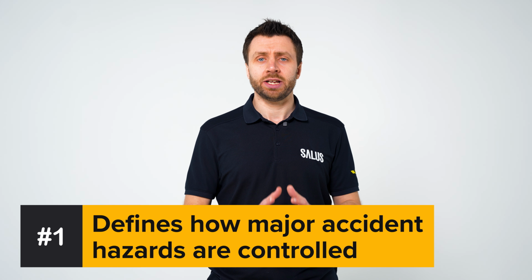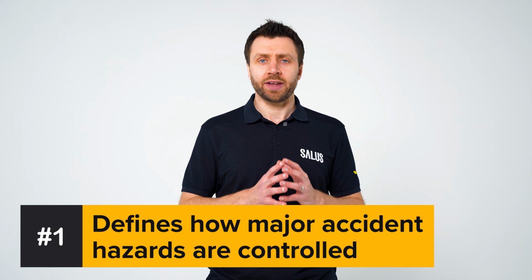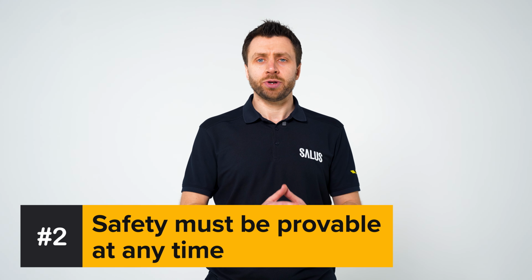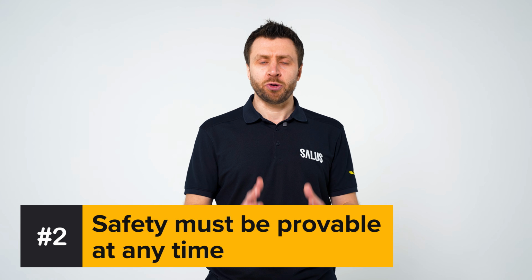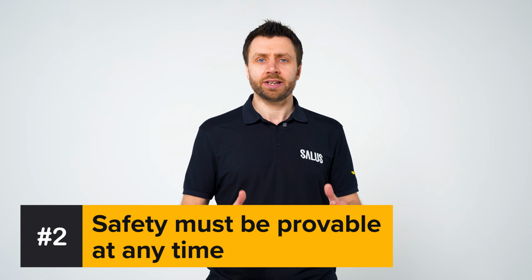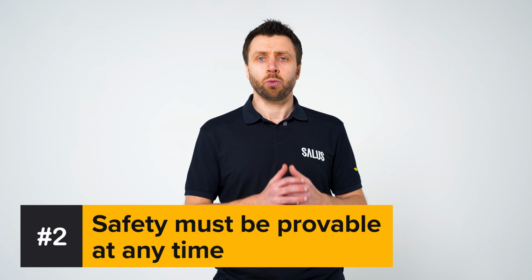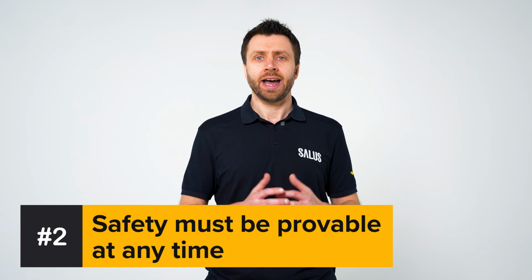To summarise, first, the safety case defines how major accident hazards are controlled and the conditions under which it is safe to operate. Second, the demonstration of ALARP means safety must be provable at any time. Regulator inspections test whether what is written still reflects how the installation is actually being operated.